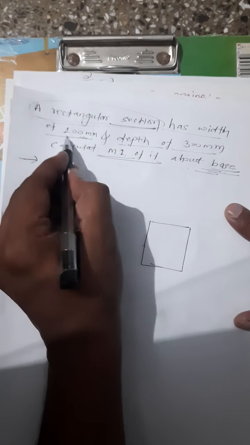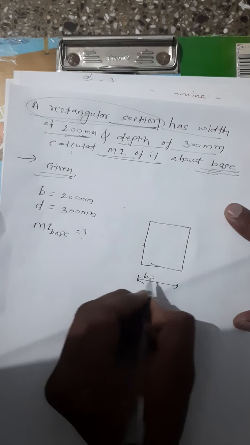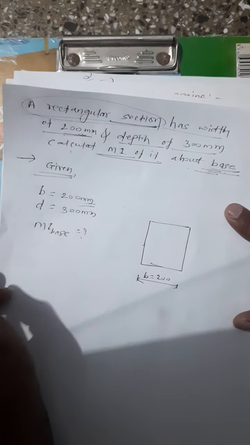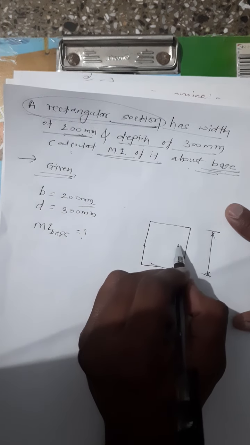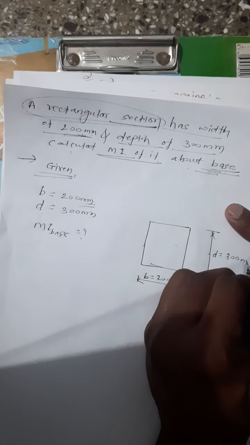A rectangular section, having a width, meaning horizontal. That width is nothing but B, and that B is 200 mm, with the unit over here. Next parameter, the next size, is the height, that is, the depth. So D for depth, which is 300 mm.